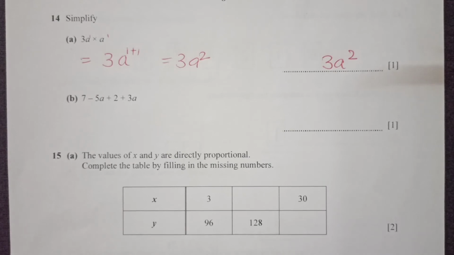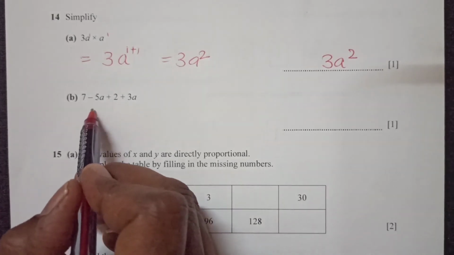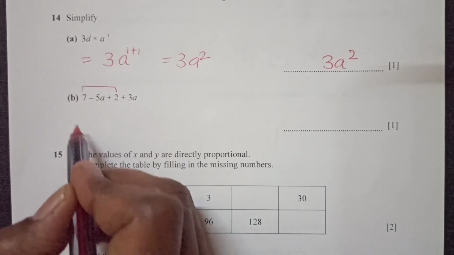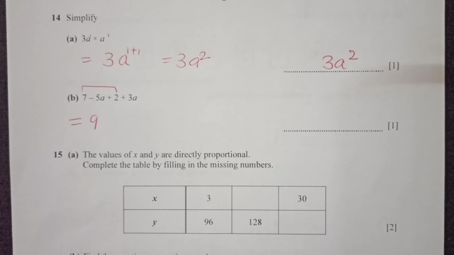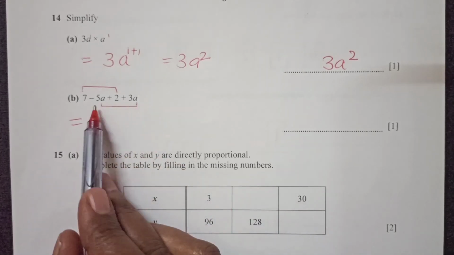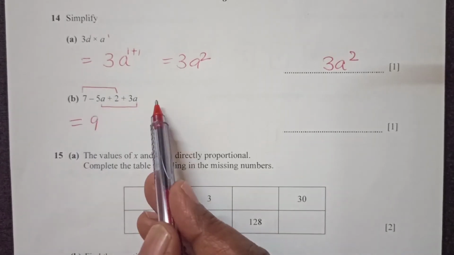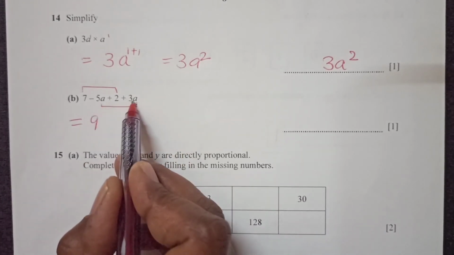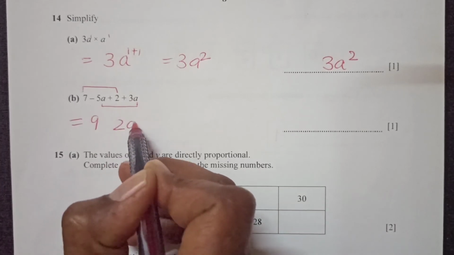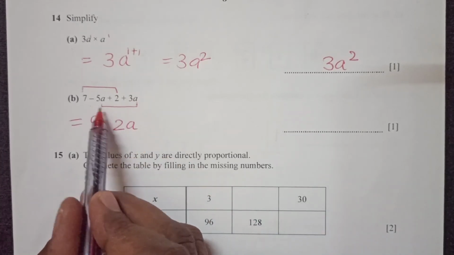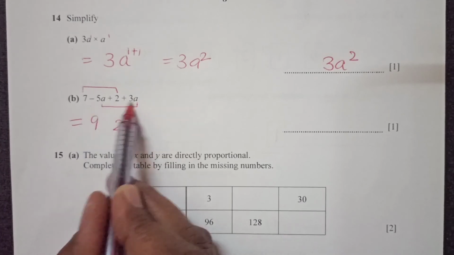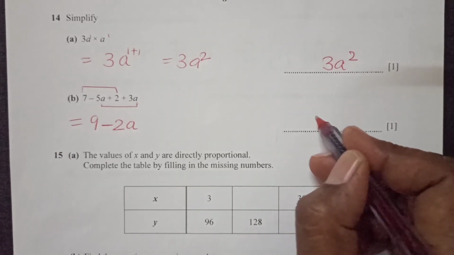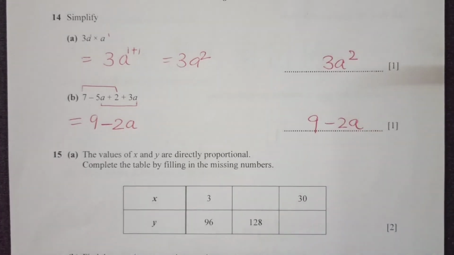Okay, so now we have the next one here. We are going to combine the like terms. So 7 and 2 both are positive, 7 plus 2 is 9, right? And then we are going to combine this. 5a is negative, 3a is positive, so that means we are going to subtract. So 5 minus 3 is 2a, and we need to look for the sign. 5 is greater than 3, and 5 has a negative sign, so we will have here minus 2a. So the final answer is 9 minus 2a.